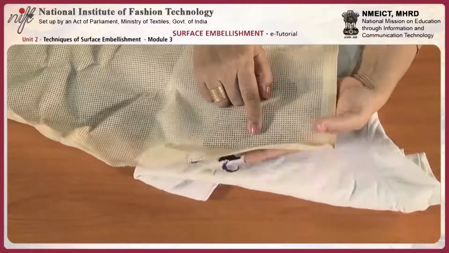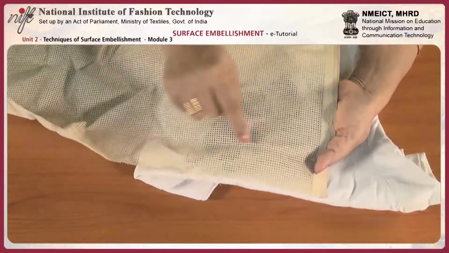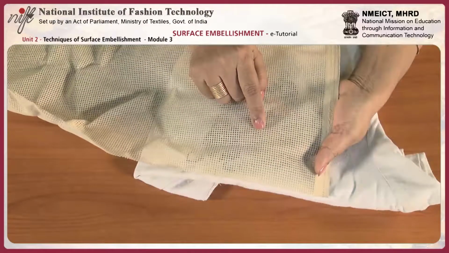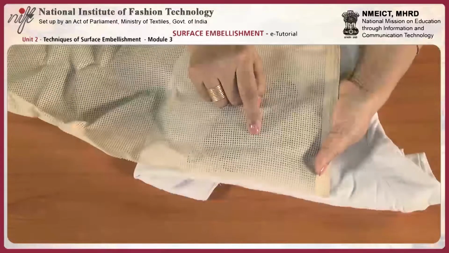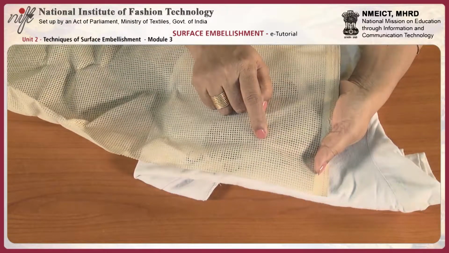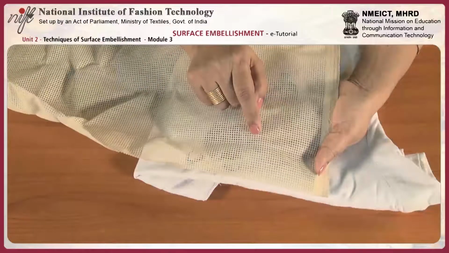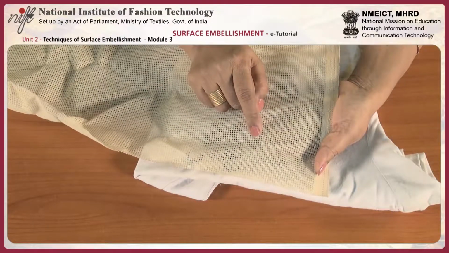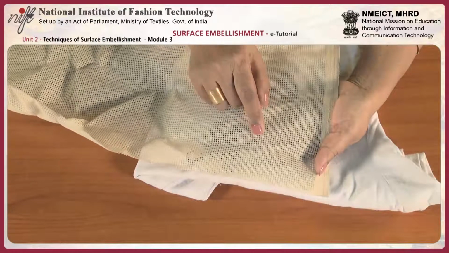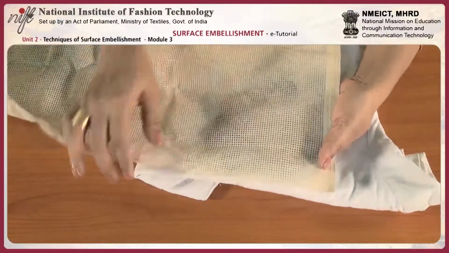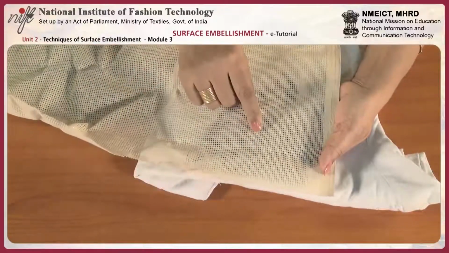This is cross stitch canvas, that is even weave canvas. You get these types of canvas in many sizes, like smaller holes, 14 squares per inch, 11 squares per inch, and 24 squares per inch, very minute varieties and thicker varieties as well. See, why are we using this canvas?